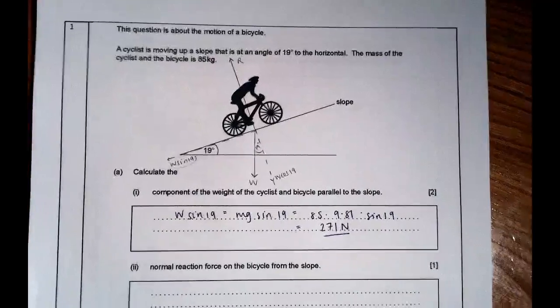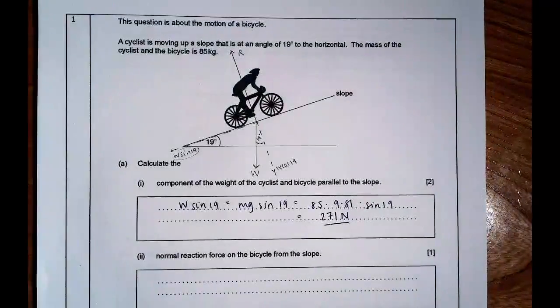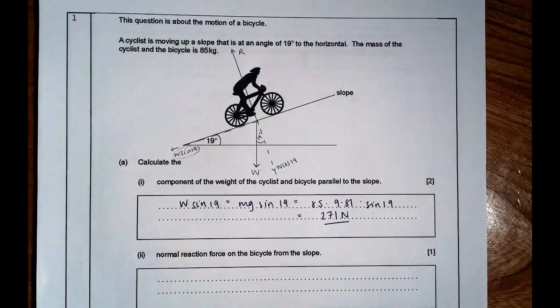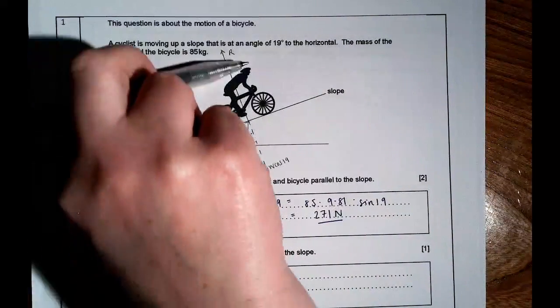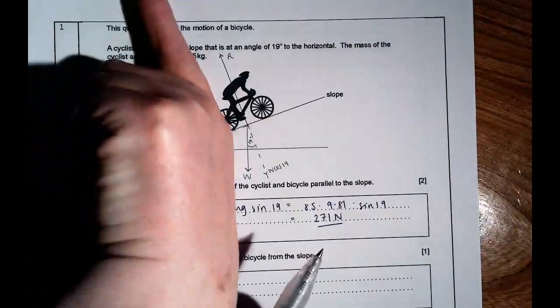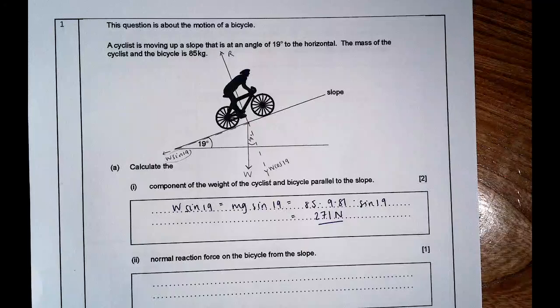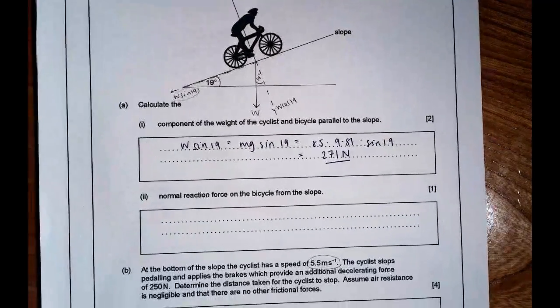And then you are asked to calculate the normal reaction force on the bicycle from the slope. Now, just a reminder that this is the normal reaction force here. You know that the bicycle is not leaving the surface that it's travelling on. So you know that the normal reaction force up has to be equal and opposite to the component of the weight that is in that line. So you know that R is going to equal W cos 19, or otherwise the bike would move up and down in that line, and it doesn't.